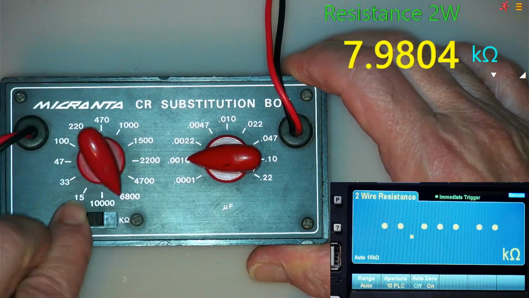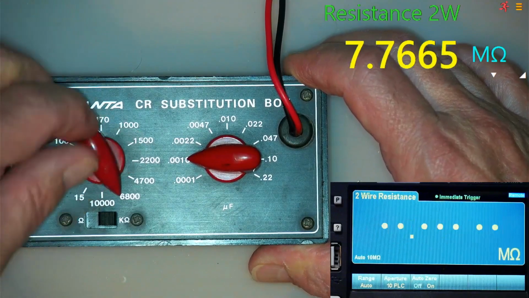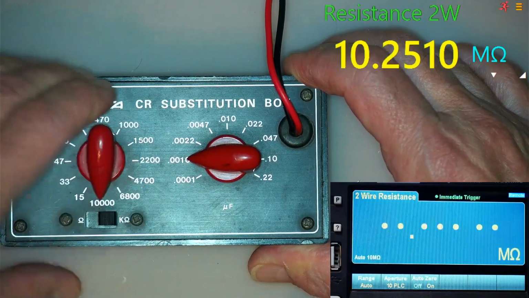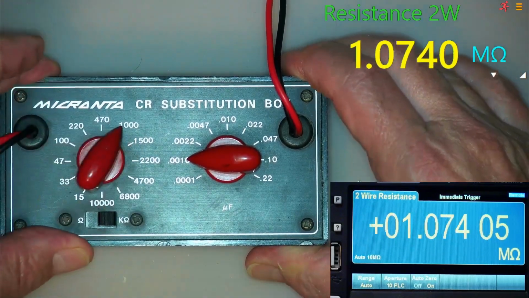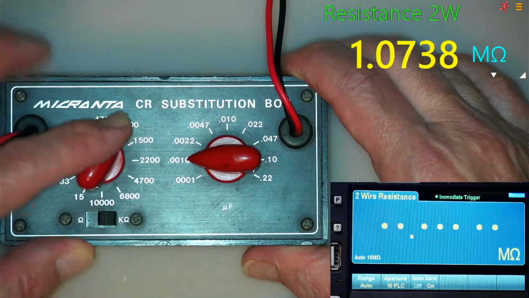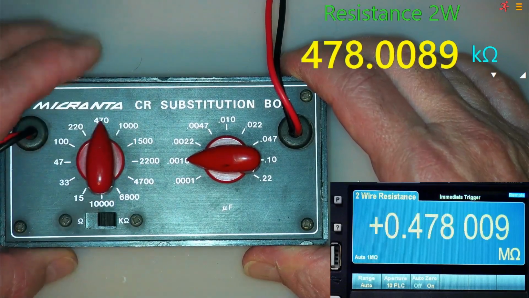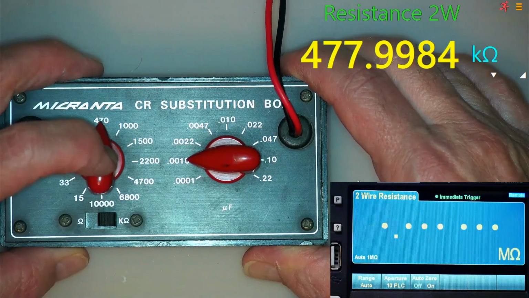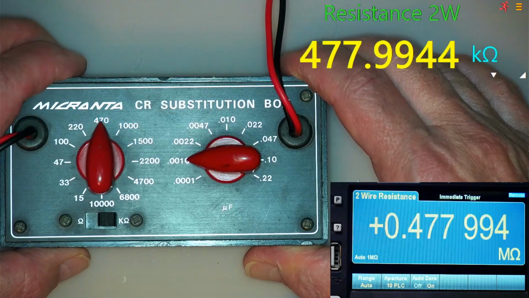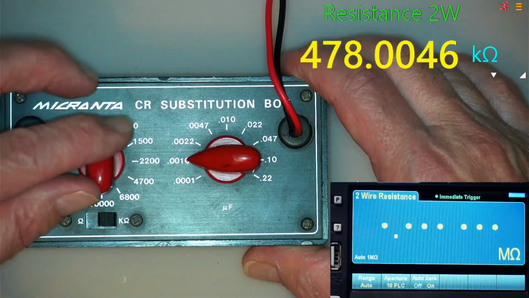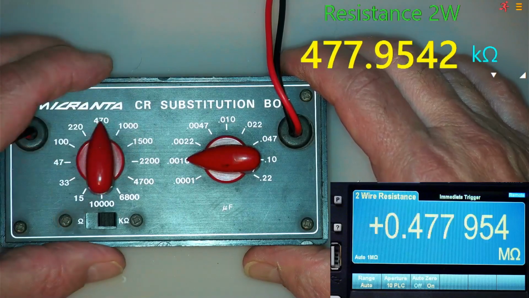And now if we go to k ohms, we are now in the mega ohm region. This is as high as this box goes, 10 mega ohms. That's supposed to be 1 mega ohm. And again, it does the same thing as it did with k ohms. At 477 kilo ohms, it actually goes to mega ohm mode on the actual display on the multimeter. But I would rather see it as 478 or whatever it is kilo ohms. Okay, so as you can see, that's working.